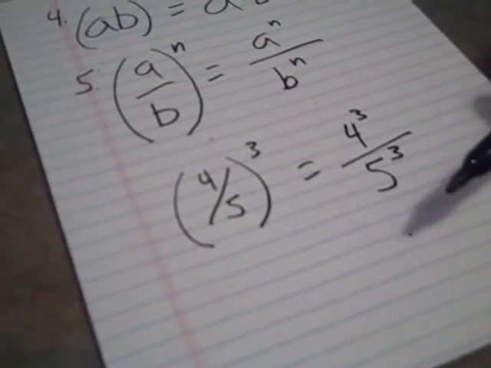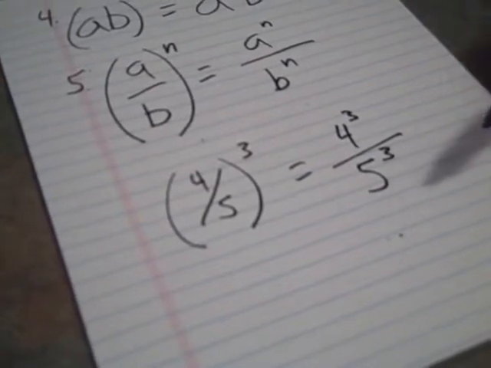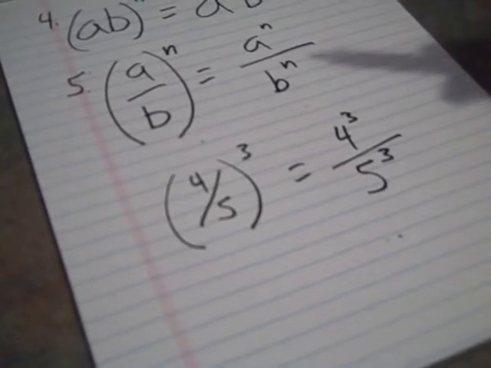Alright, that is the examples, and in the next video I'll give a proof of law 3 and law 4.